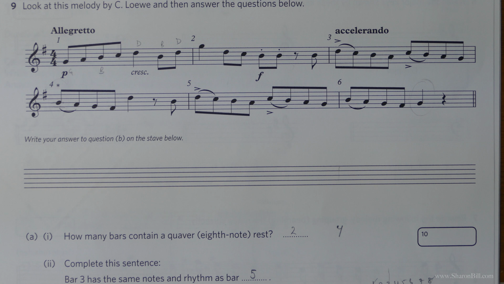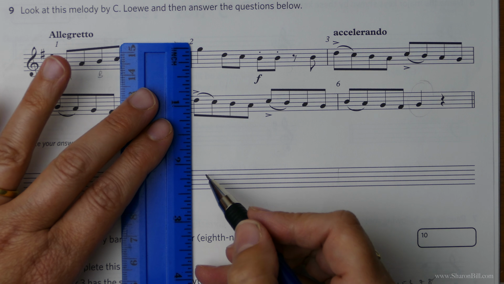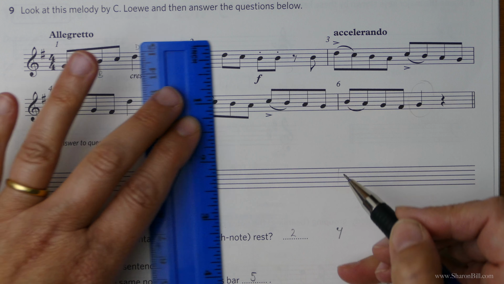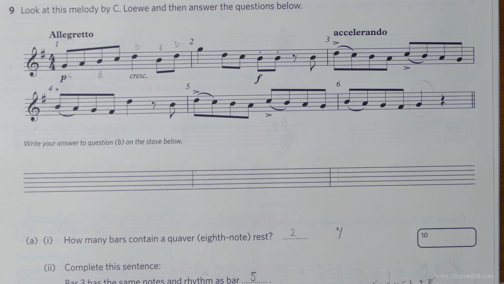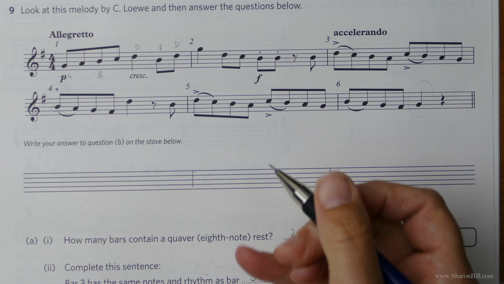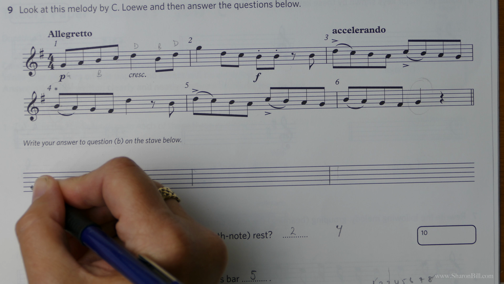And so what I'm going to do is I'm going to just map out my bar lines to be exactly aligned to theirs. Then I'm not going to get lost. I'm not going to stretch on and run out of space or squish it up, and I'm not going to get confused as to which bit I've done and which bit I haven't.